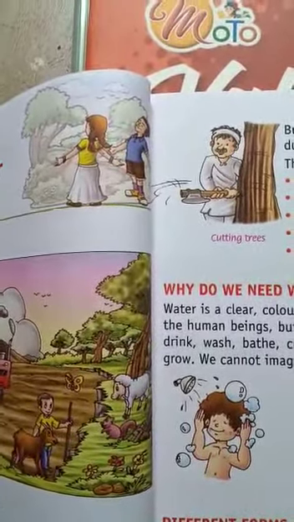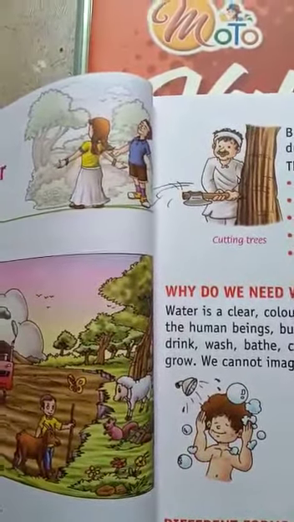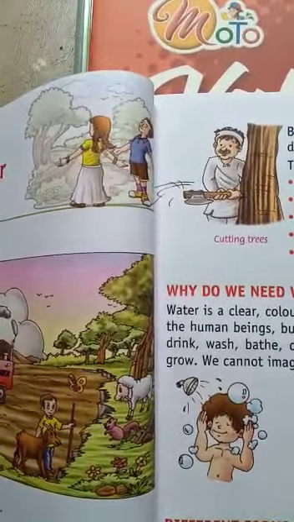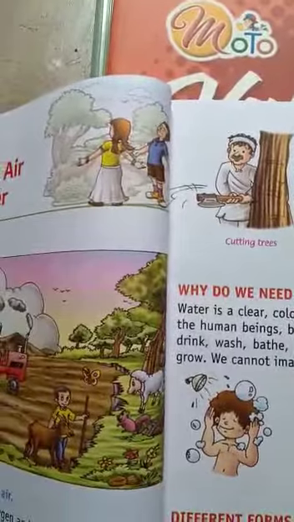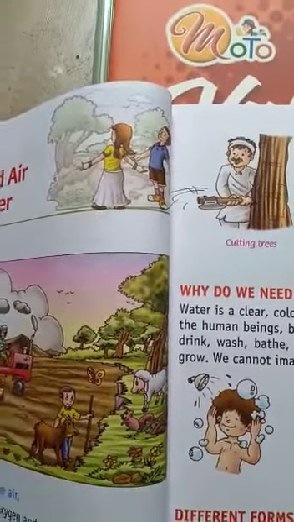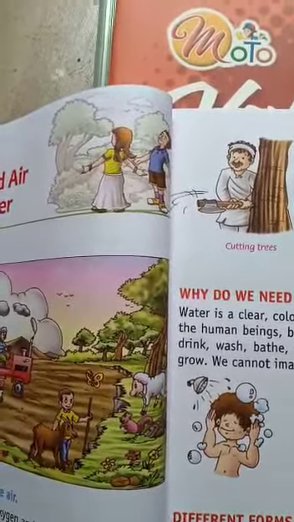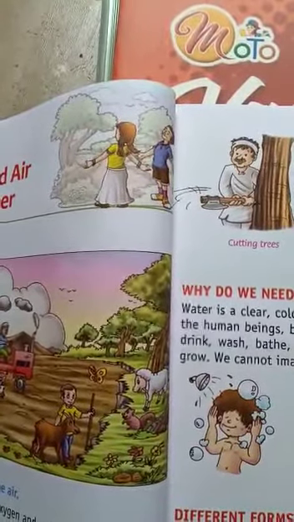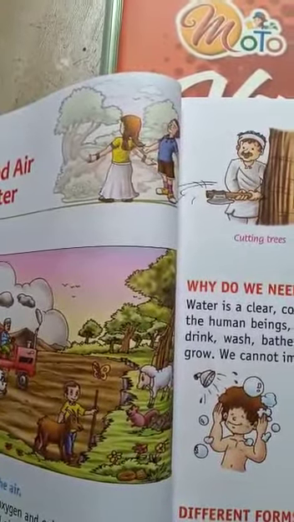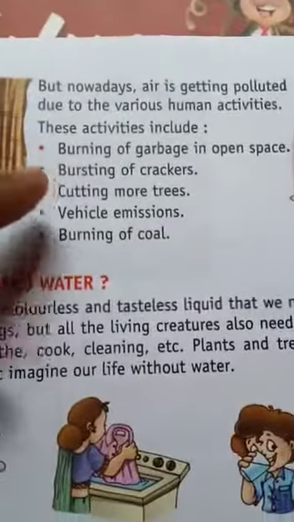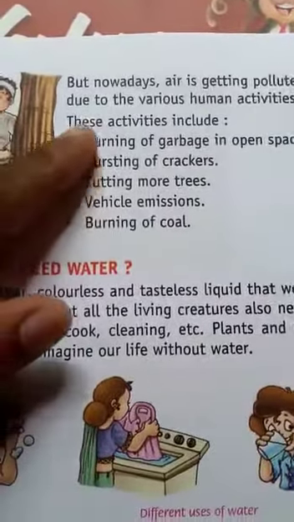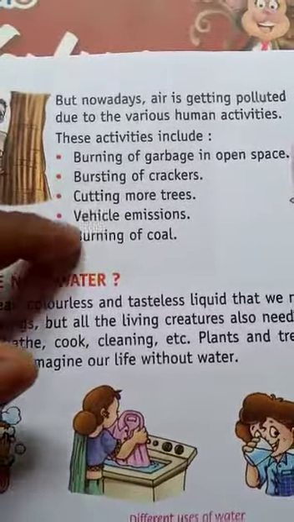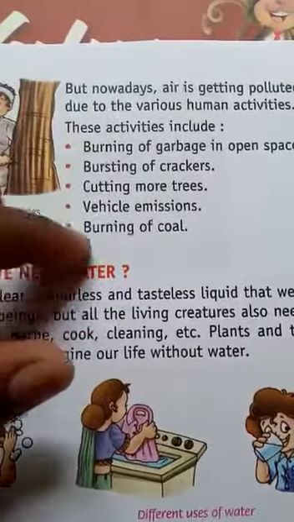These are the activities by which our atmosphere, our environment, and the air are getting polluted. If we want to reduce the pollution of air, then we have to minimize these five activities, 1 2 3 4 5, to the minimum level.